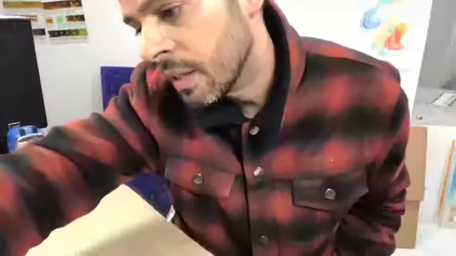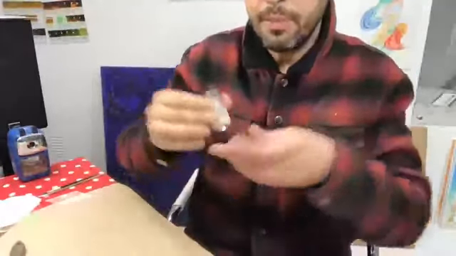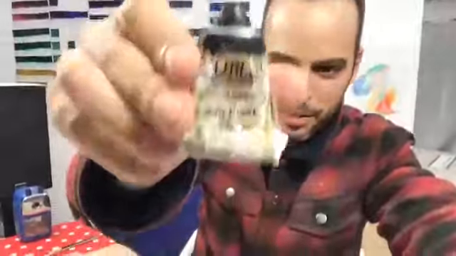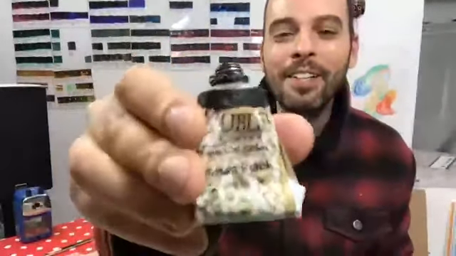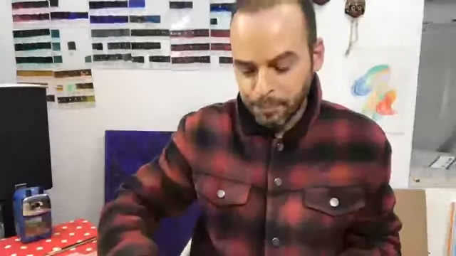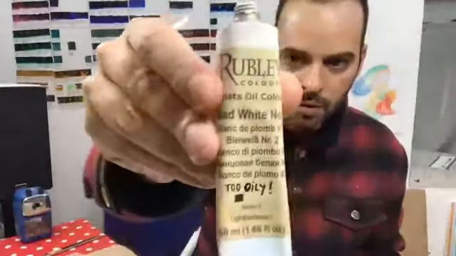And there's a brand of paint which I absolutely love. It's called Rublev, spelled R-U-B-L-E-V. Sorry, it's an old tube, so you can't read it. Rublev makes a color that is called Roman black. And when you mix Roman black and white, especially lead white, so this is lead white also by Rublev.